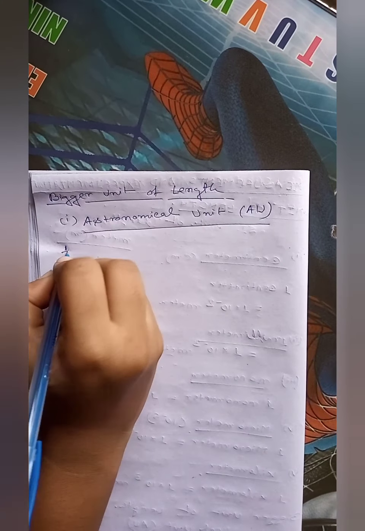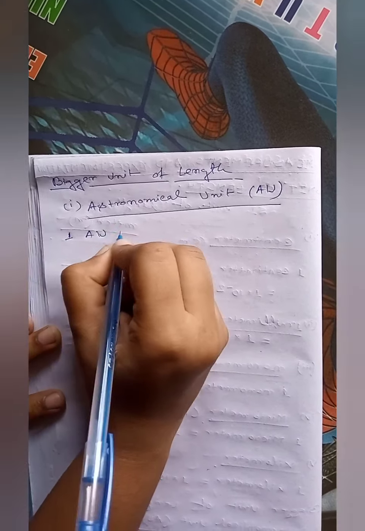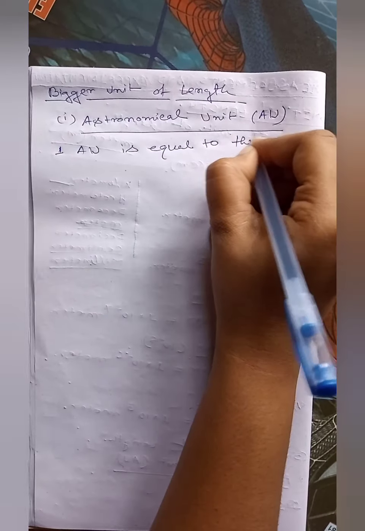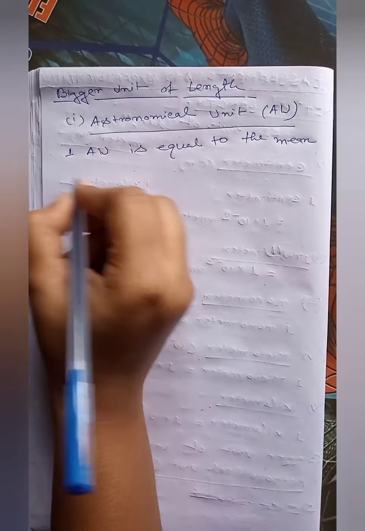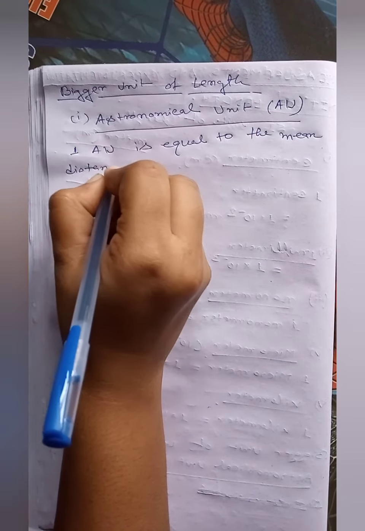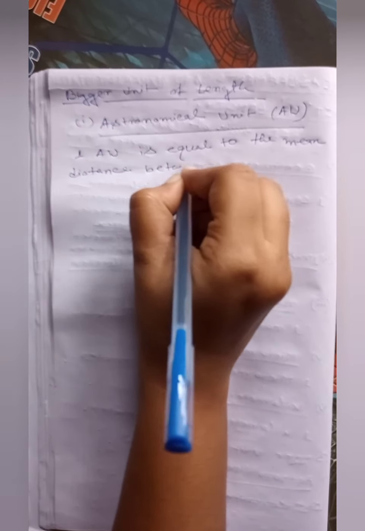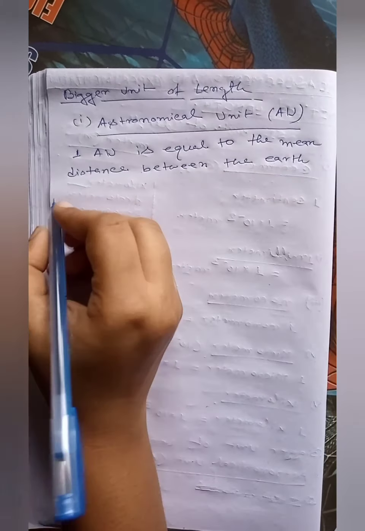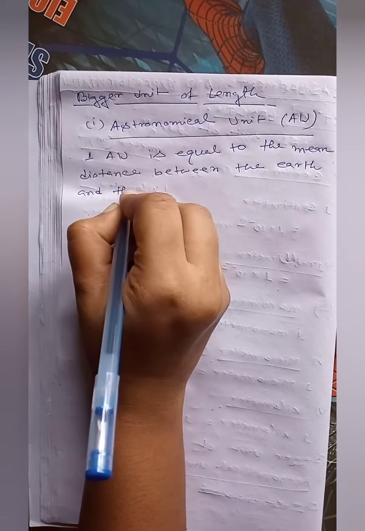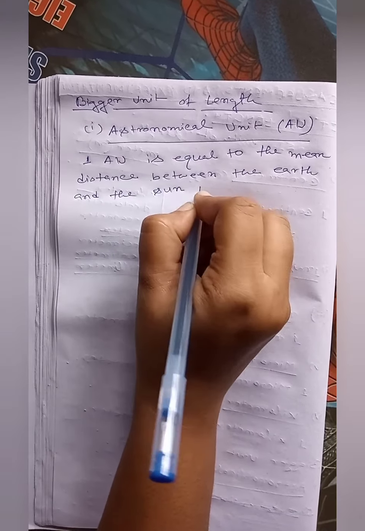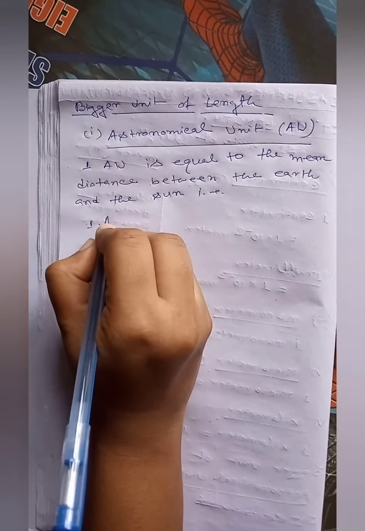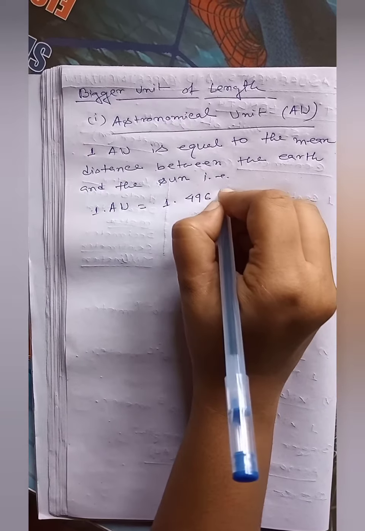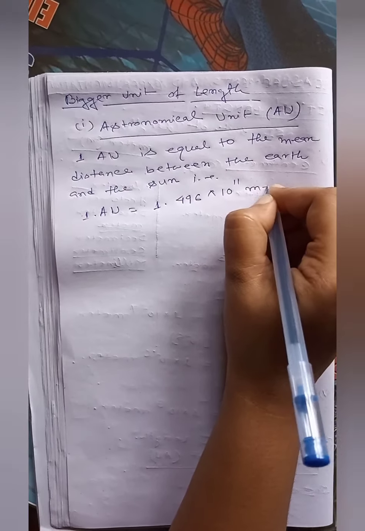So 1 astronomical unit is equal to the mean distance between the earth and the sun. That is, 1 AU equals 1.496 into 10 to the power 11 meter.